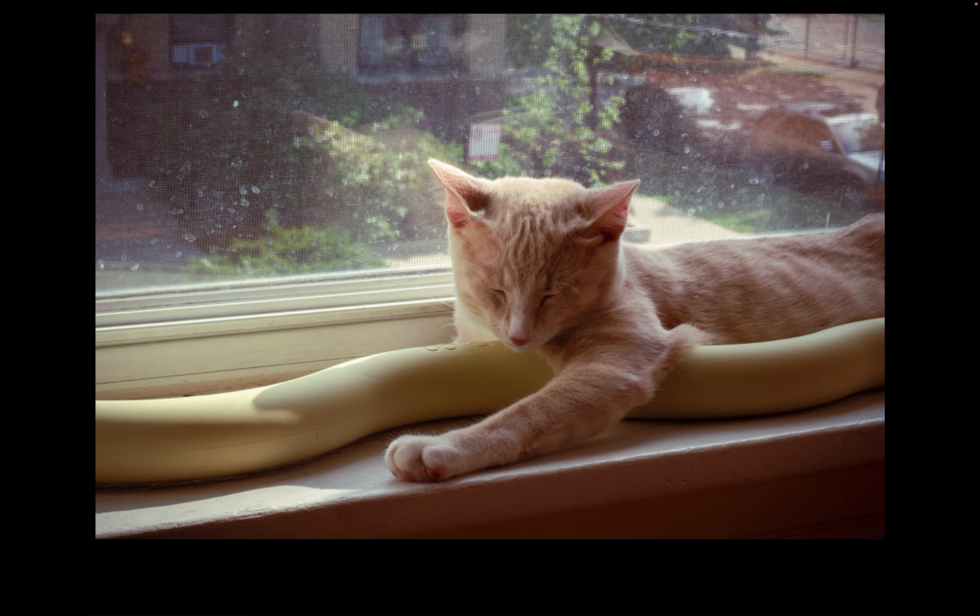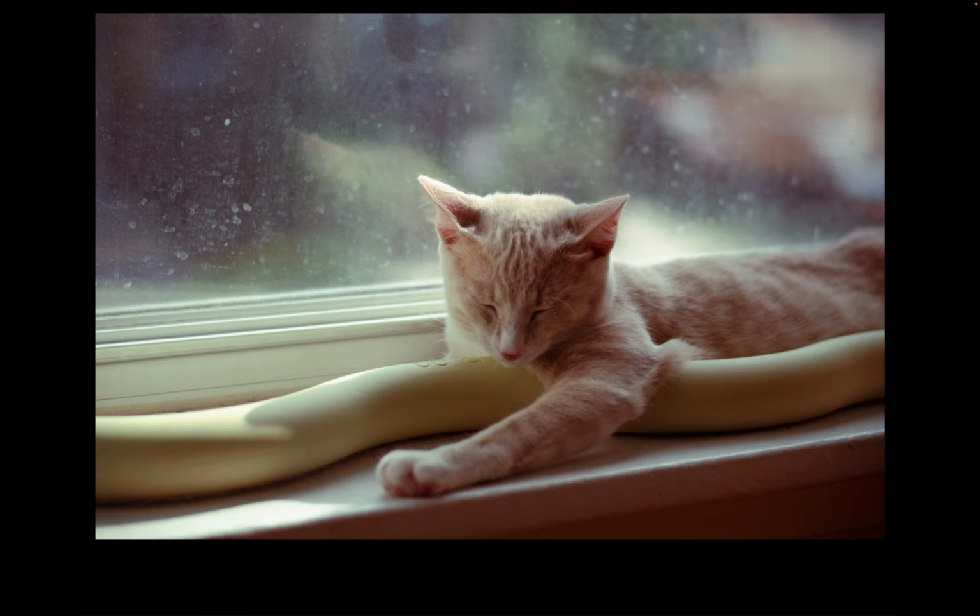So here's some student examples. Looking particularly at what's outside the window, you'll see a huge difference here.